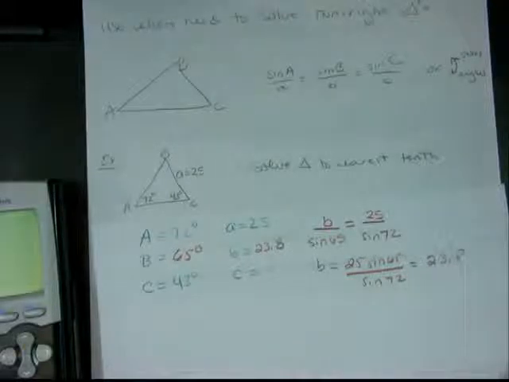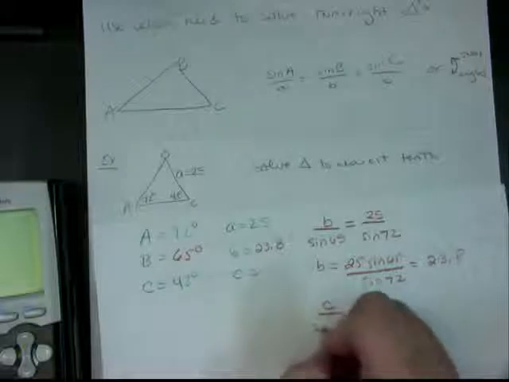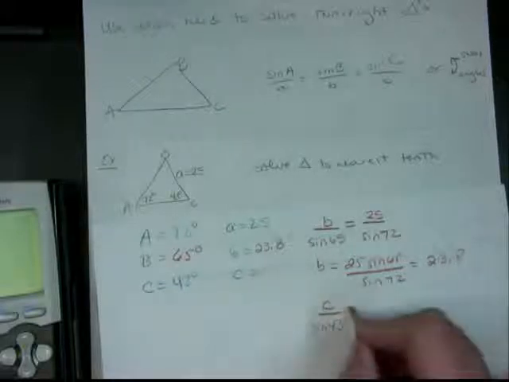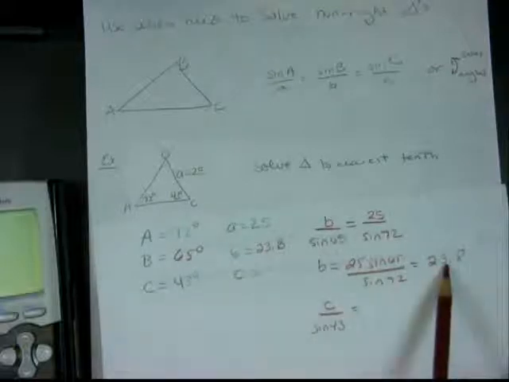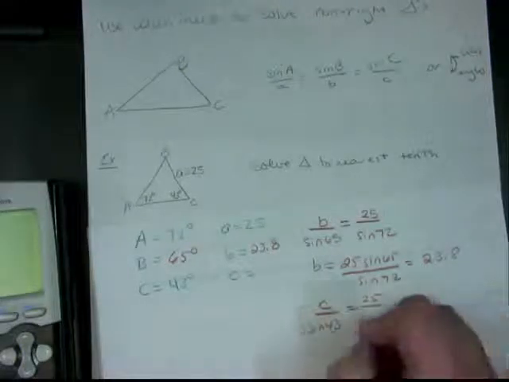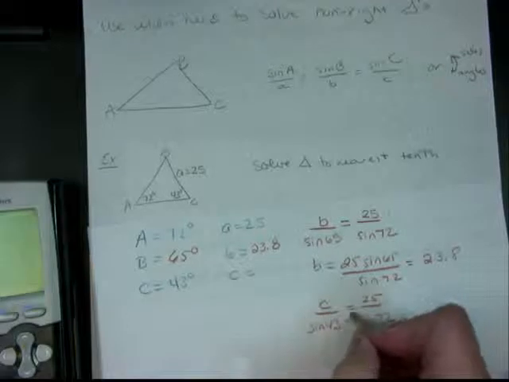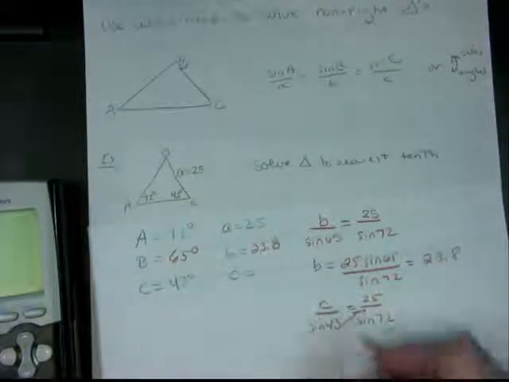And so we're going to do the same thing for side C. C is to the sine of the angle C. And now I do have angle B, but remember this is a rounded answer, so I do want to use given information when possible. So side A to angle A. Multiply the 43 to the 25.